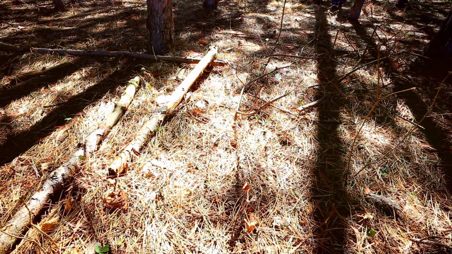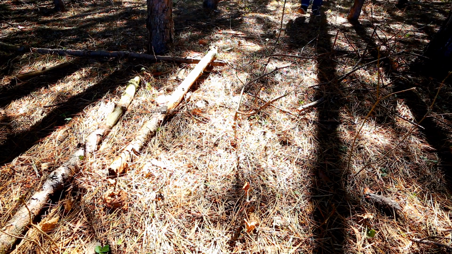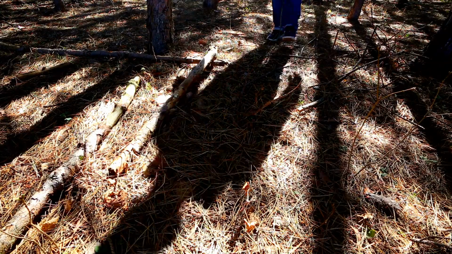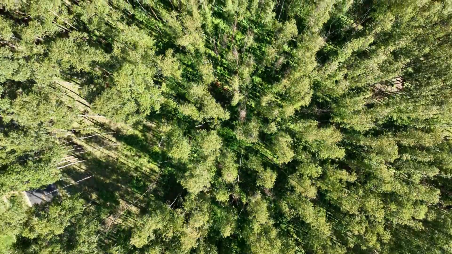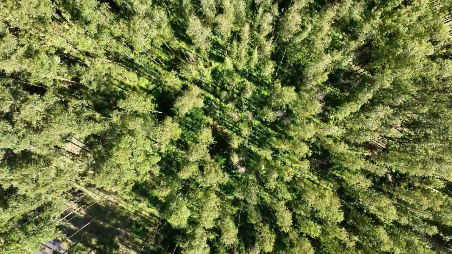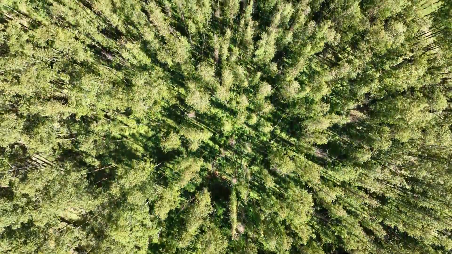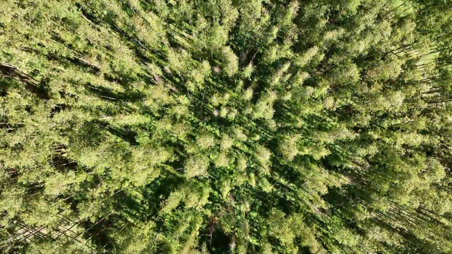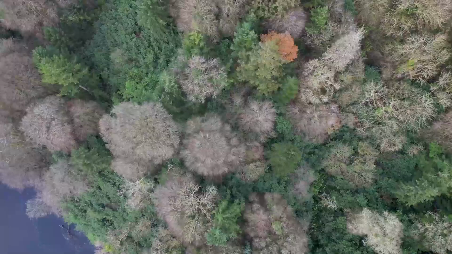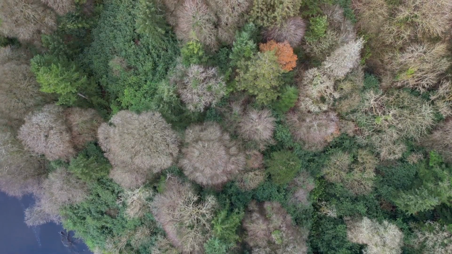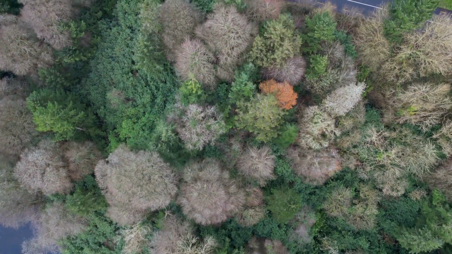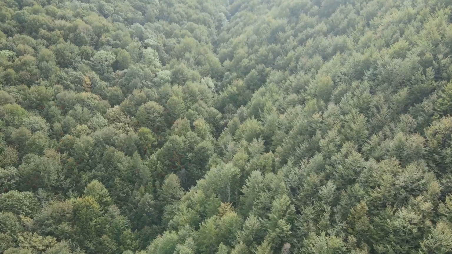This interplay of light and shadow creates a dappled pattern on the forest floor, a natural mosaic that changes with the movement of the sun. This, my friends, is the magic of the canopy layer, the crown jewels of a thriving food forest. It is a world above, teeming with life and energy. In our gardens, we can replicate this natural wonder, creating a haven for biodiversity and a bounty of delicious food.